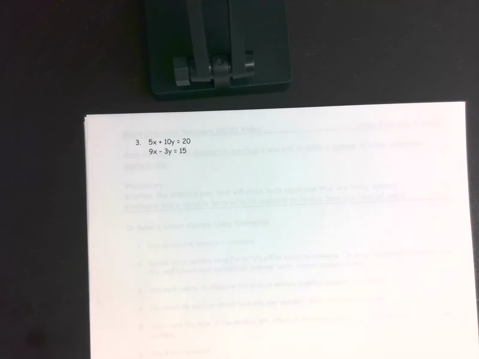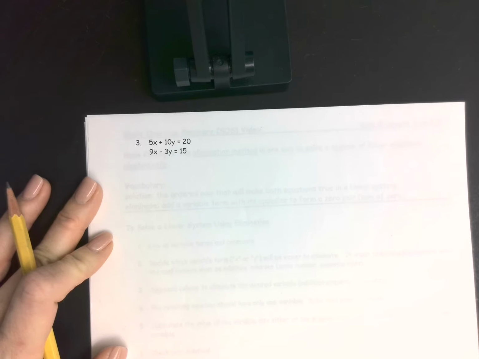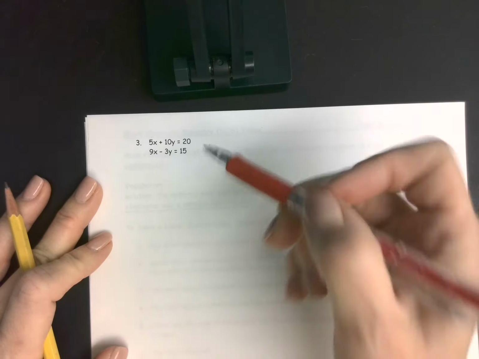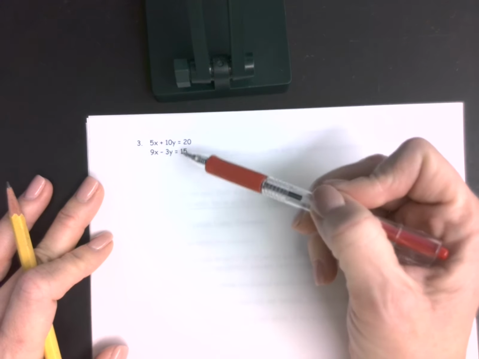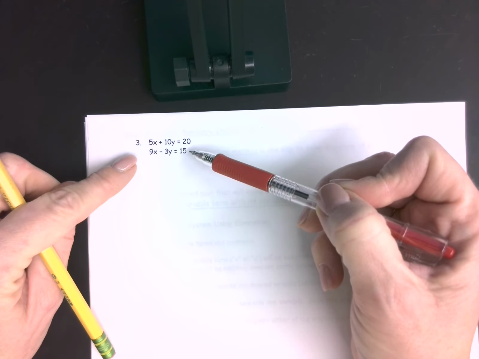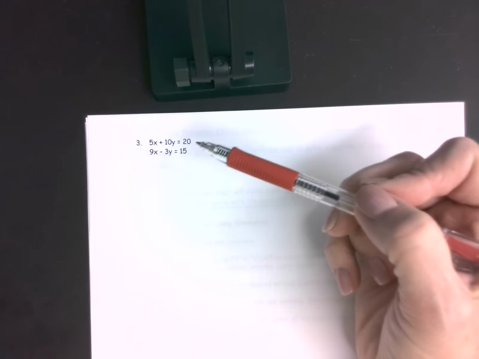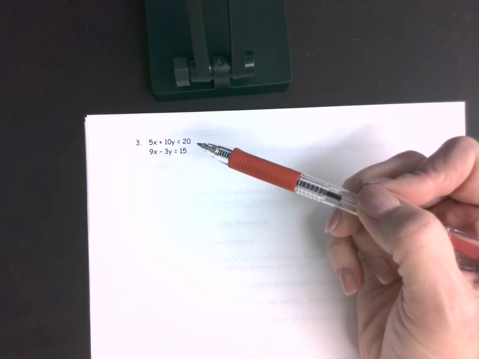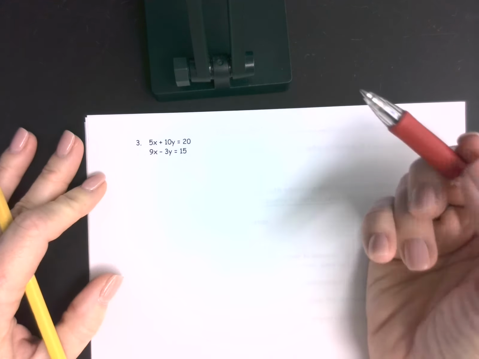But again, we can use that multiplication property of equality, and we can look to see if we can eliminate one of the variables by multiplying both equations by different numbers so that we can get one of the variable terms to add to 0 or to be eliminated.